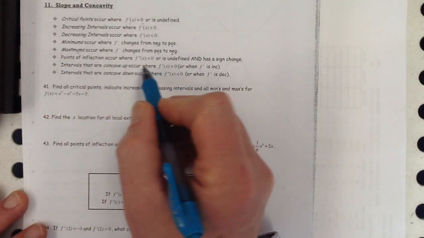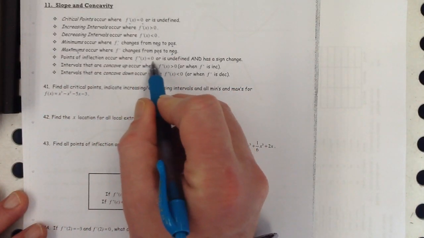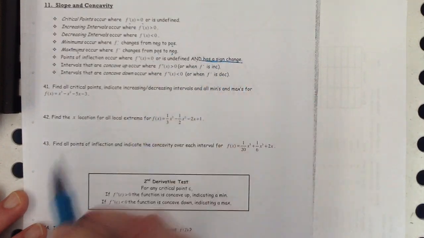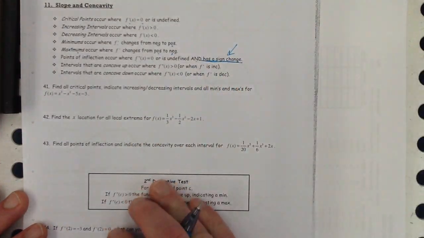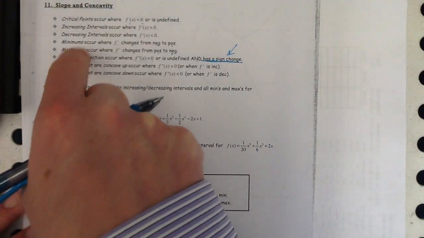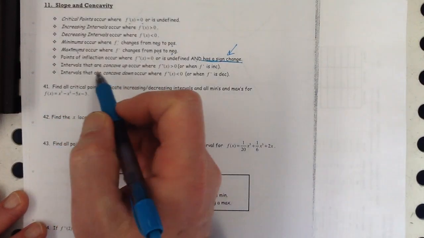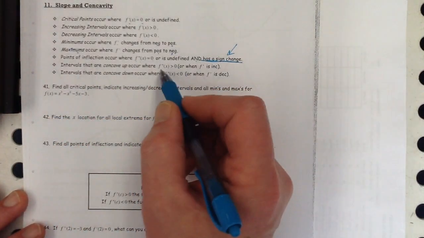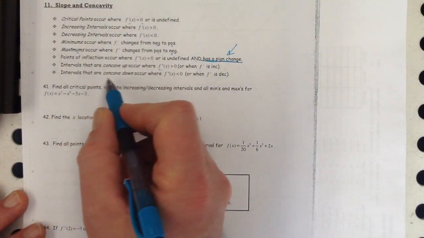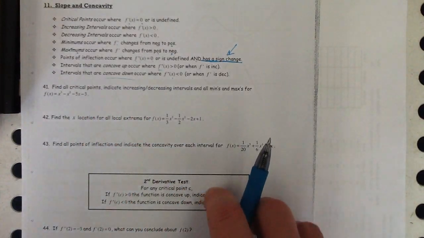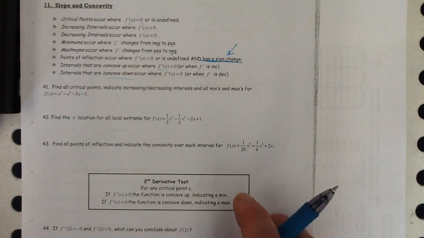Points of inflection are where the second derivative is 0 or undefined and has a sign change. So you've got to watch out for that. You need the sign change for a point of inflection. For a critical point, you don't need the sign change. Intervals that are concave up, that's when the second derivative is positive, and by definition, again, concave down is where the second derivative is negative. All right.